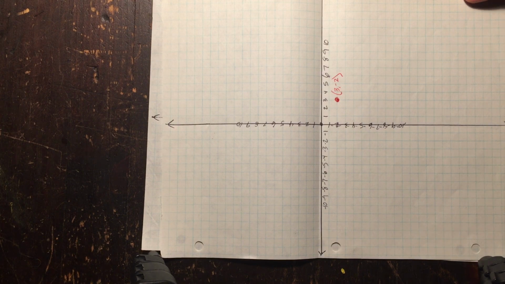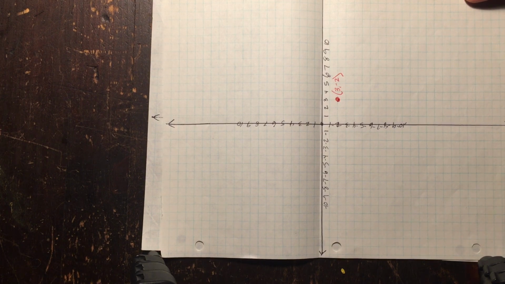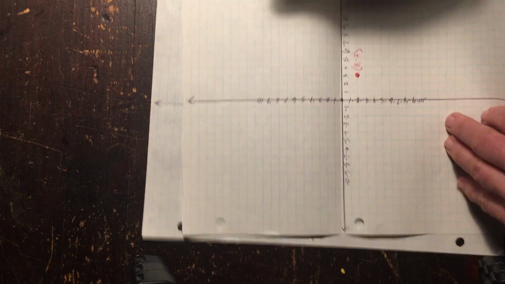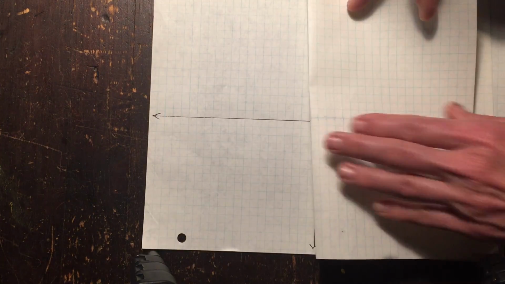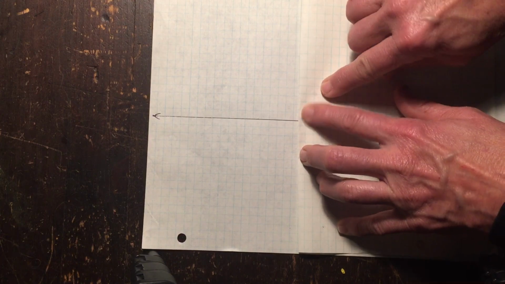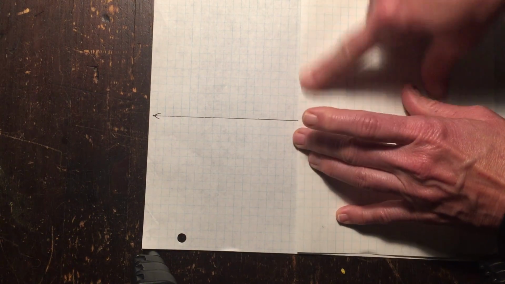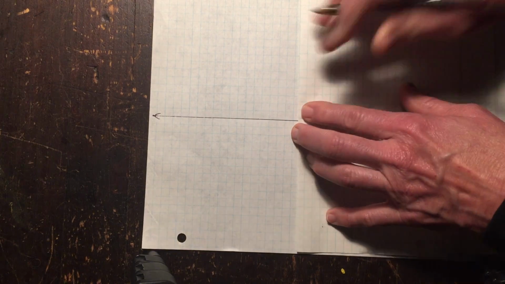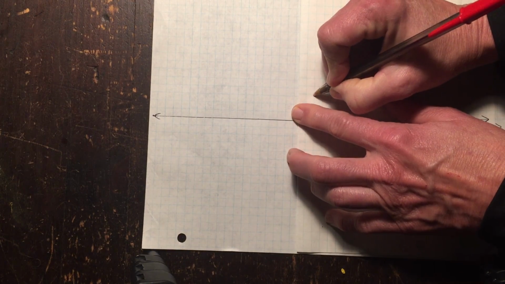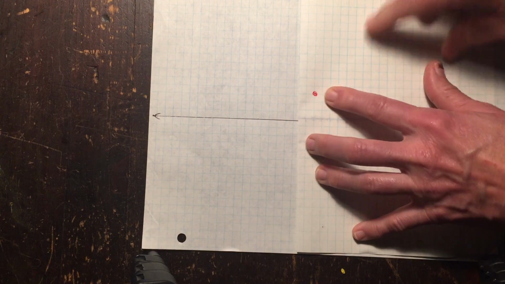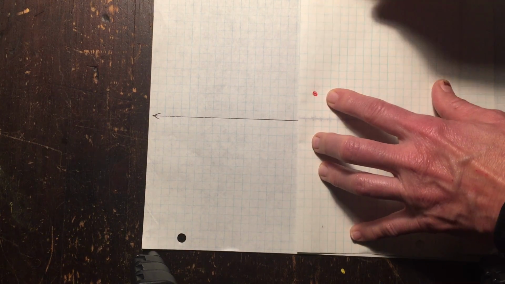Okay, so what we want to do now is look through the paper. So I'm going to fold the front half down, and I'm going to see my point that I put through the paper. So I can kind of see where it is. So I'm going to draw it again, but now it's just really tracing it from the other side.